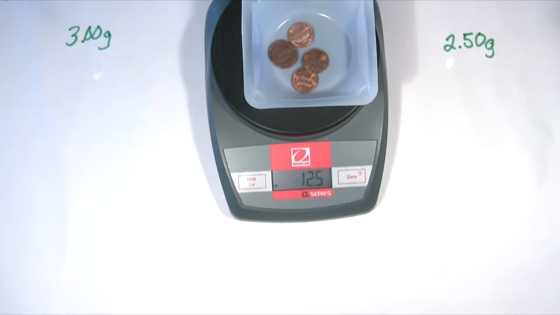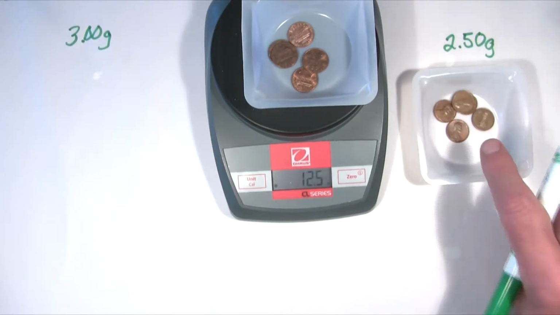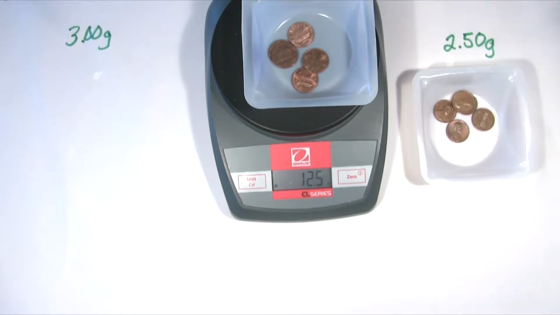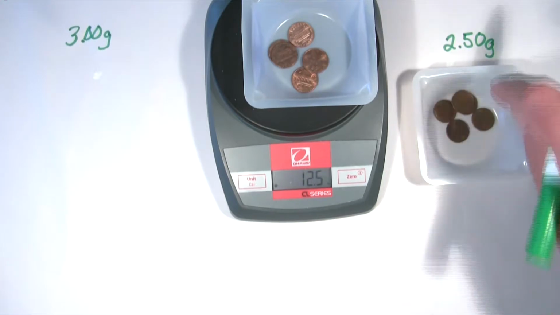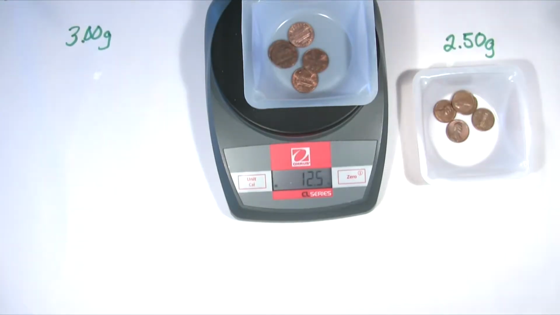Now, what's going on here? They both work the same. If I take these pennies to the grocery store, I can purchase as much with this penny as I can with that penny. Yet there's a half a gram difference.